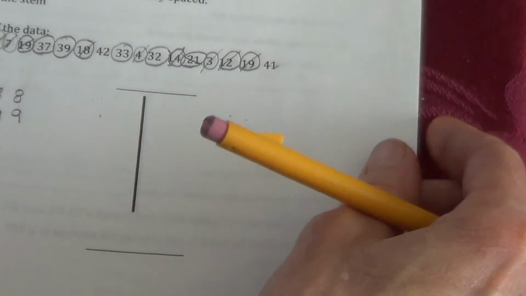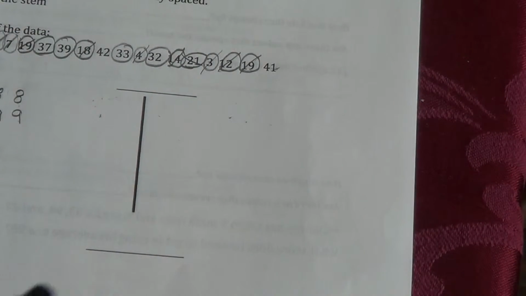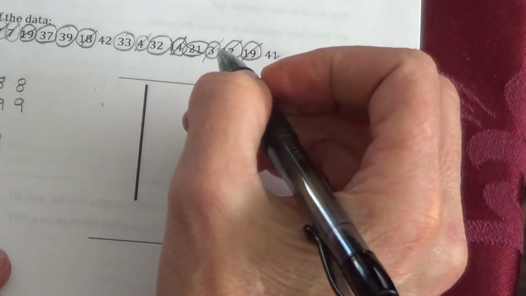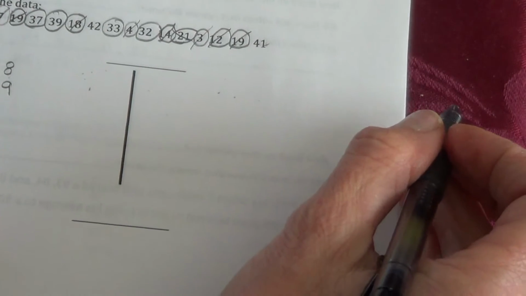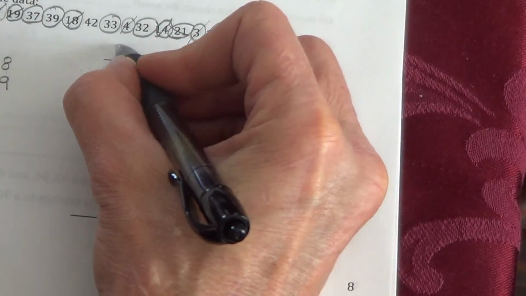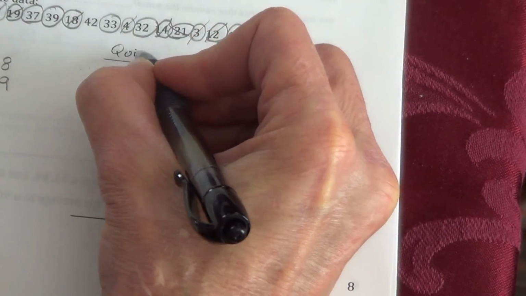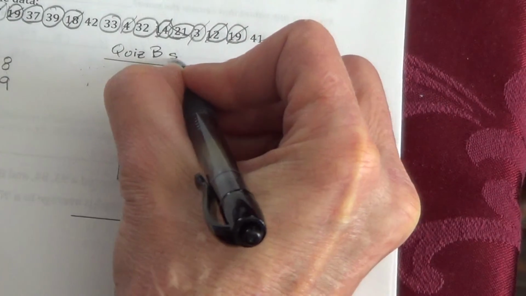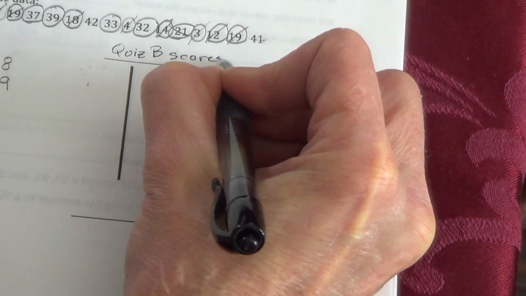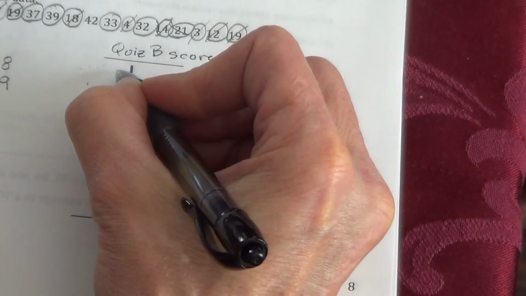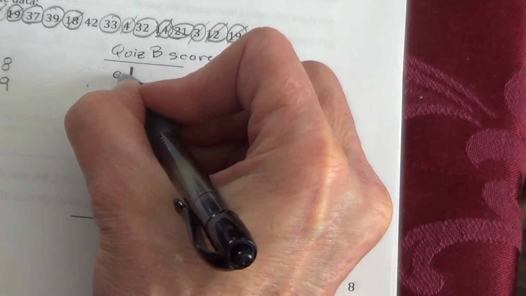Now in the next one, I want you to fill it in as I do. Let's see, these are some other quiz scores. So fill in your notes. Write Quiz B scores. And let's make the first one, we'll make it go the opposite way just so you get to see one.